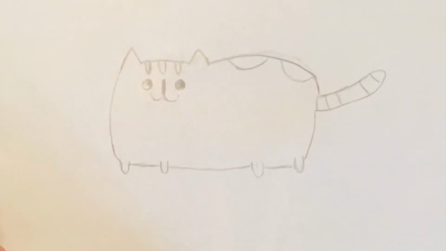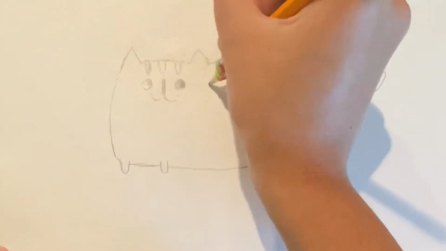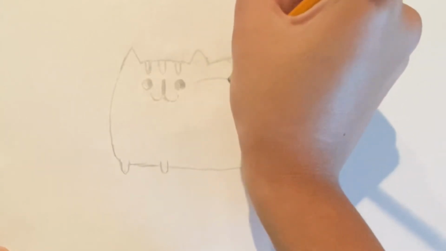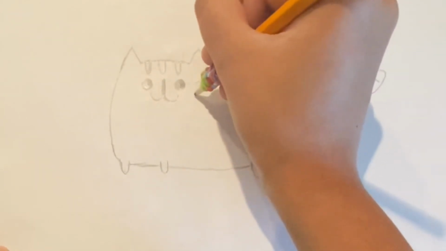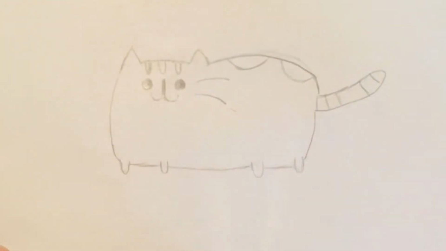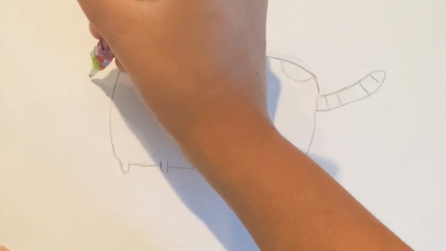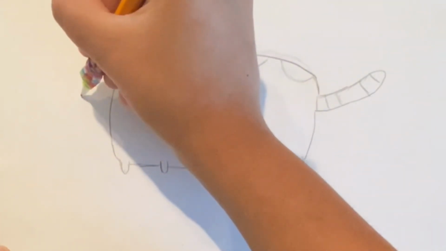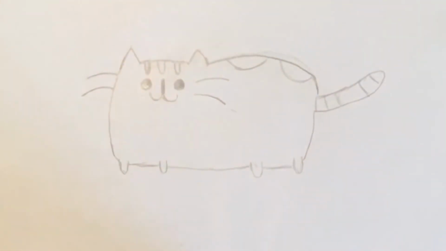And we're also going to be giving Pusheen some whiskers. So if you look at the right ear down, just from the corner of the right ear, draw a big curve to represent one of its whiskers and draw another on the bottom of it. And do the same thing for the other side. Draw a curve from its ear and draw another on the bottom of it. So now we are done with our Pusheen sketch.